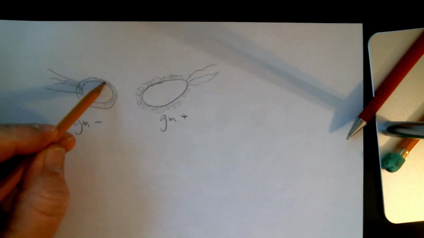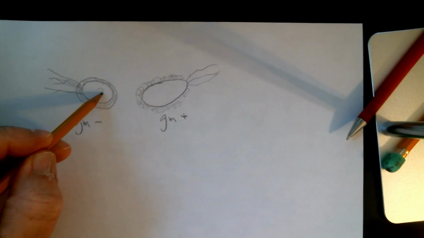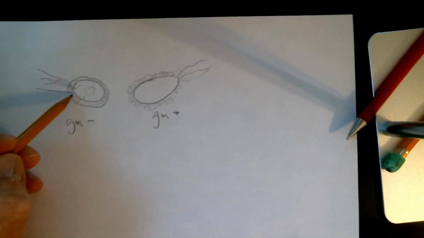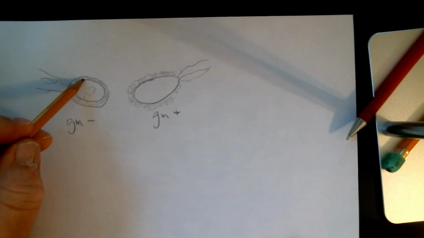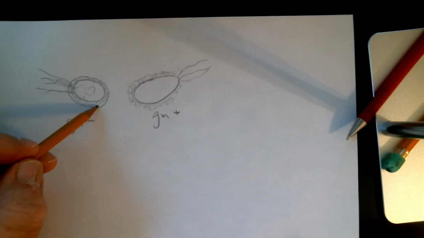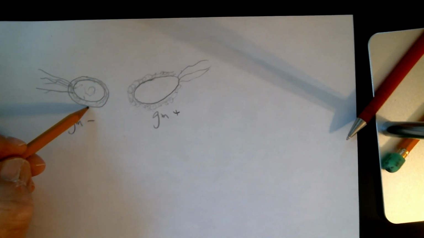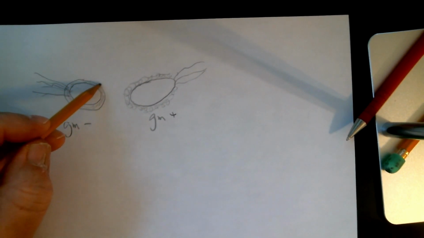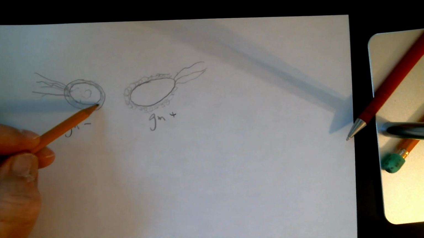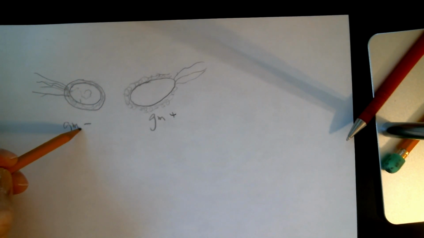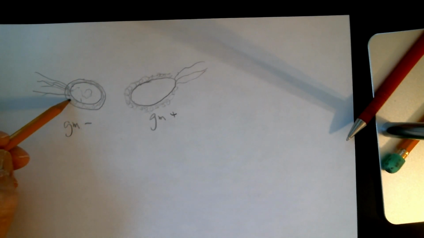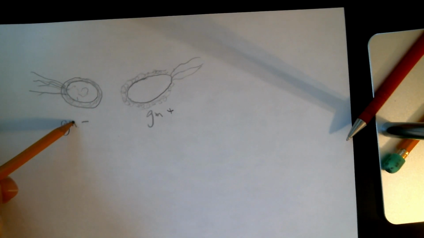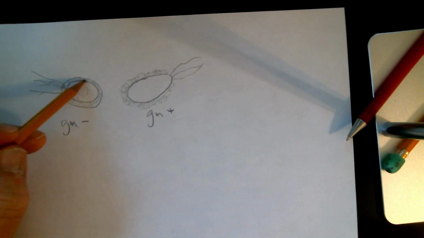You have a cell membrane. You've got all the little stuff inside here, all organelles. Right around here, you have the peptidoglycan layer. And then around the outside of it, you have another cell membrane. That is the gram-negative bacteria. They call it gram-negative because it does not take up stain well, because of this outer membrane.